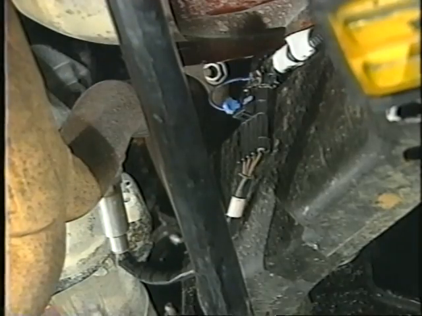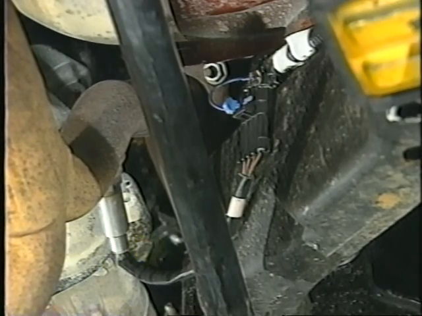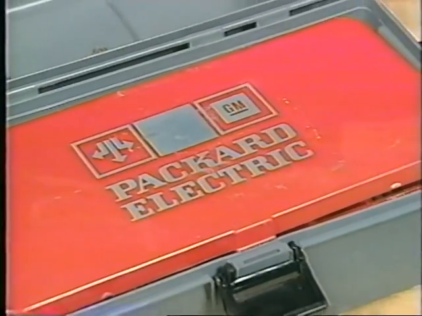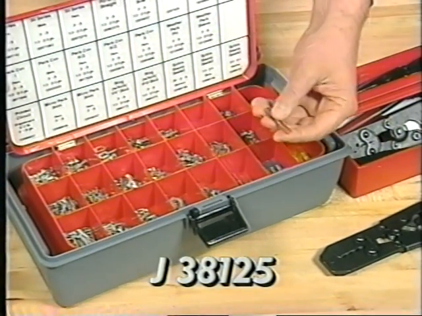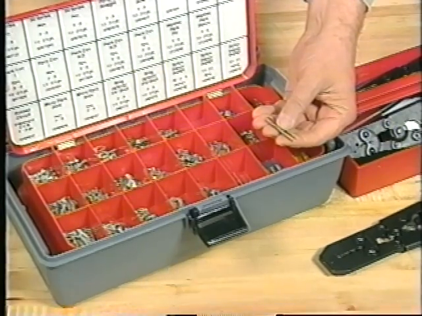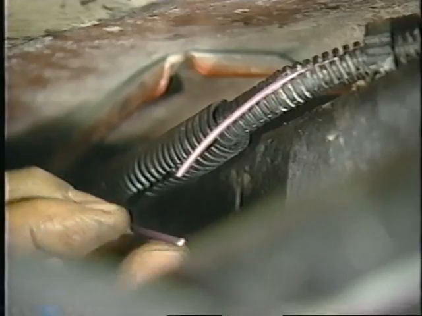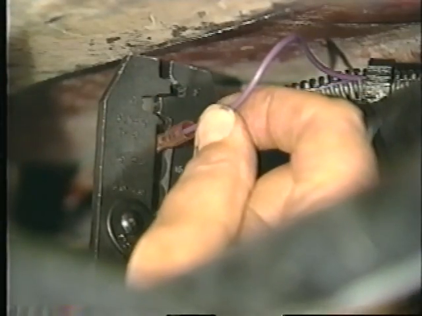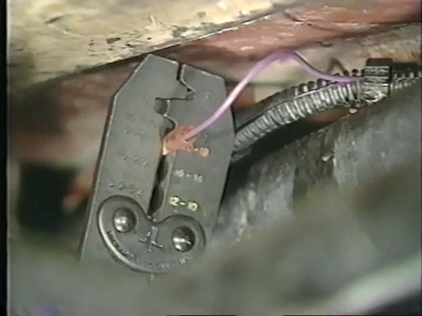If the damaged wire is between the connector and the O2 sensor, it will be replaced along with the sensor. But if the damage is in the harness on the other side of the connector, you need to locate and repair it. The only acceptable repair is the crimp and seal connector found in your J38125 Packard Terminal Repair Kit. Cut the wire at the damaged location and strip the ends. Insert the wire into the splice until it bottoms, then crimp it. Repeat with the other wire.